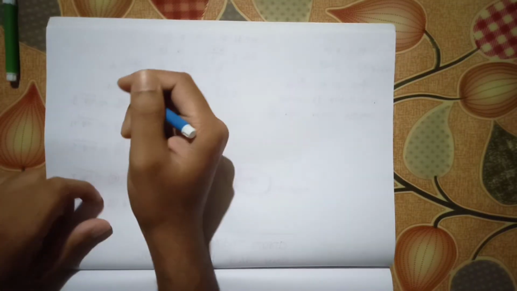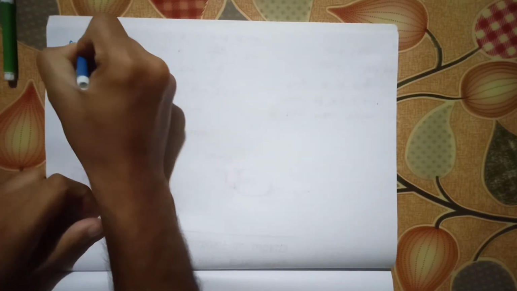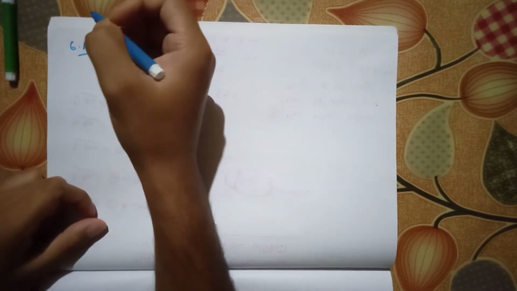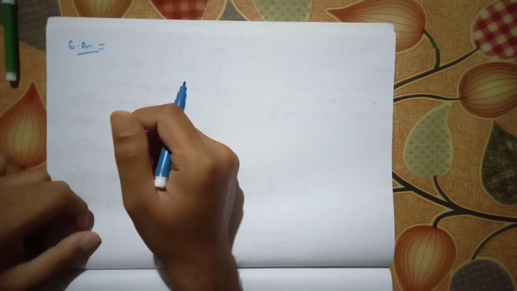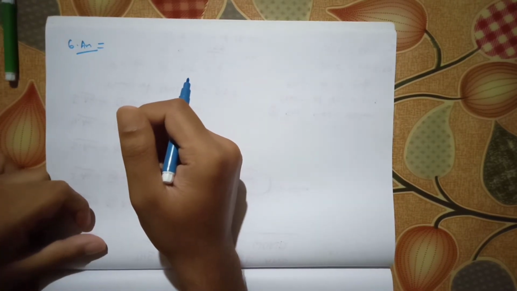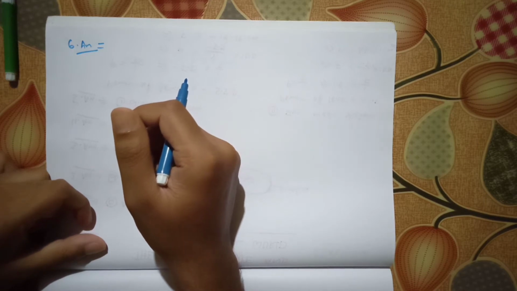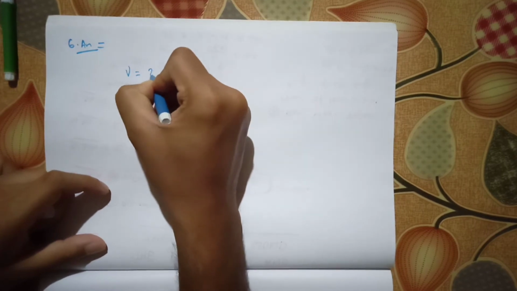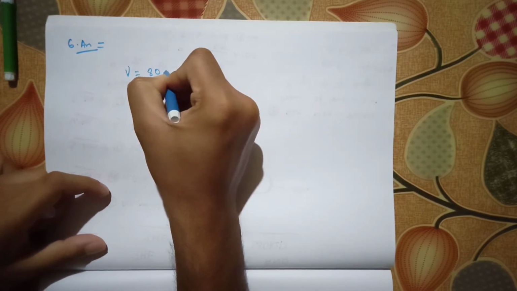So the next question, which is question number 6. In this question, it is asked that the far point of a myopic person is 80 centimeter in front of the eye. So the image distance is given as 80, which is in centimeter.